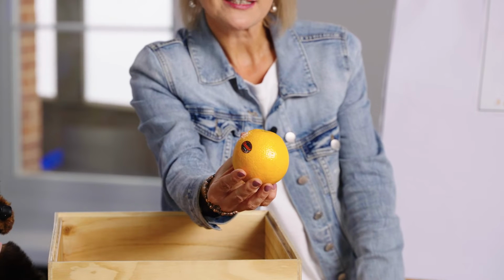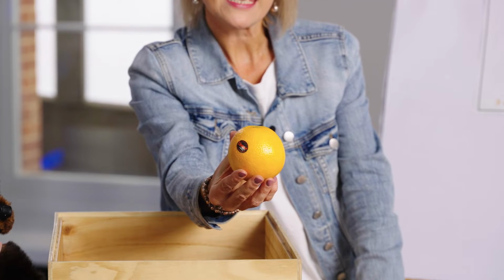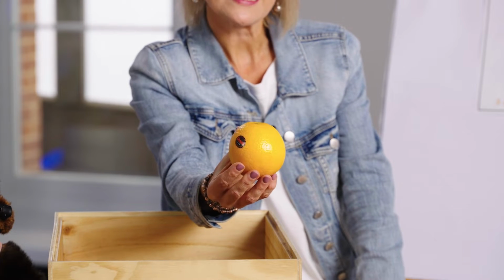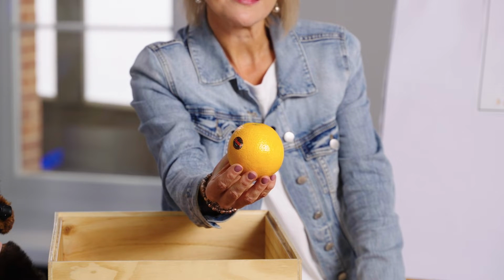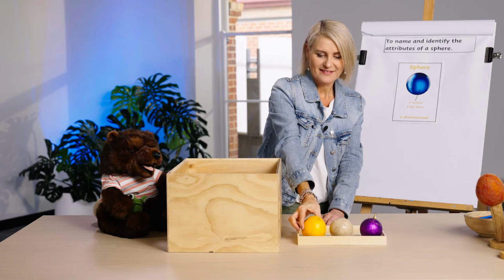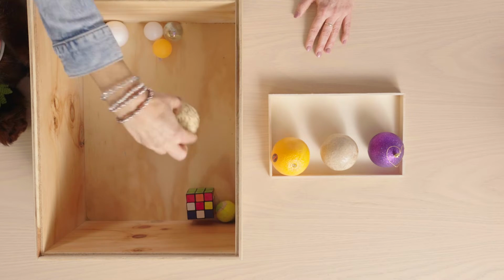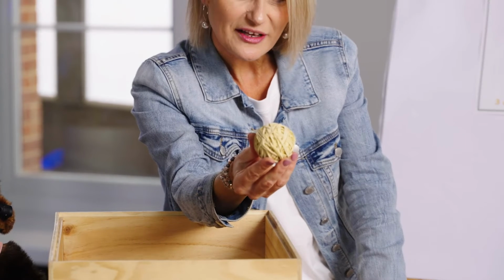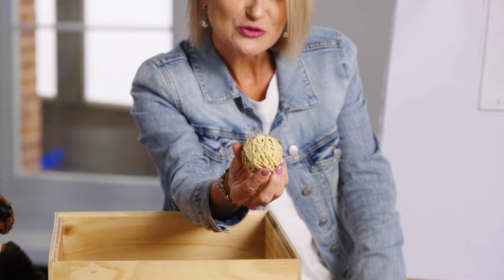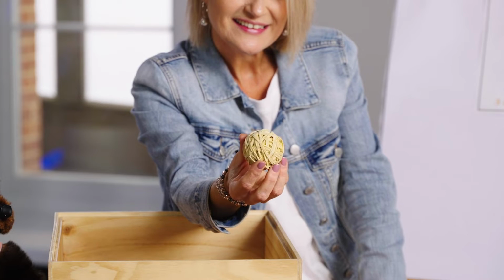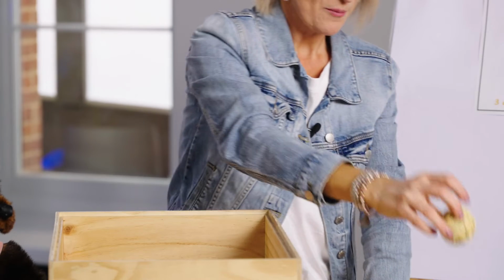And another object. Think about the different attributes that each object has. Look at this object. This is unusual. Pop that one down.